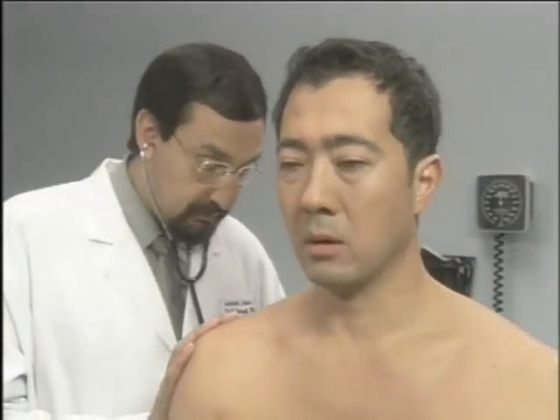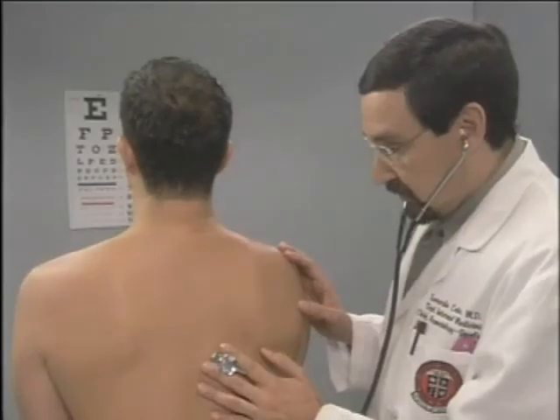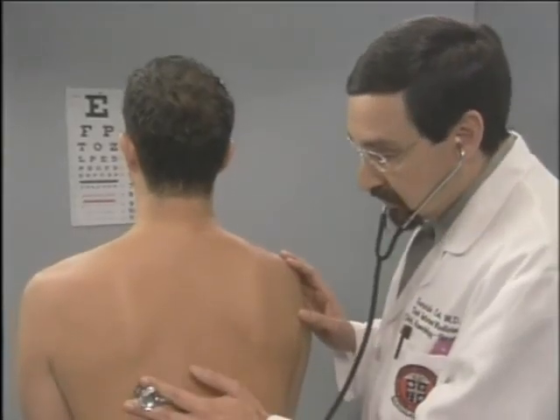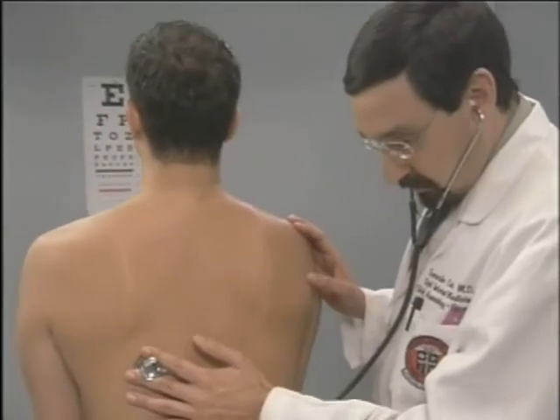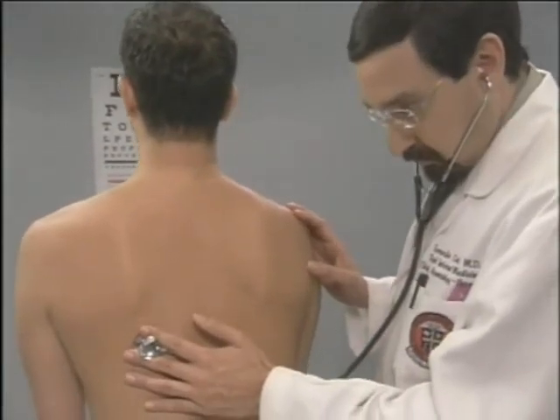Take deep breaths in and out with your mouth wide open, please. During auscultation, have the patient breathe deeply with his mouth open. If the patient becomes uncomfortable, allow a rest period.